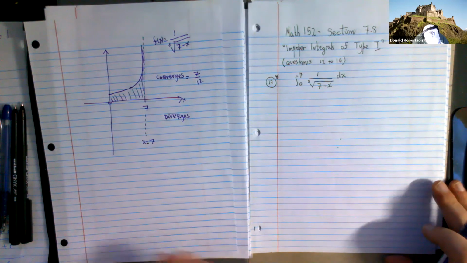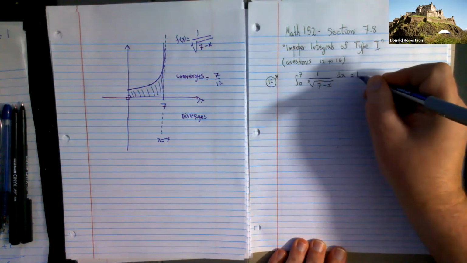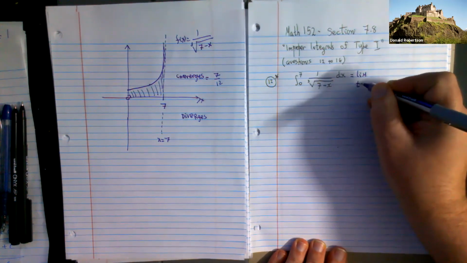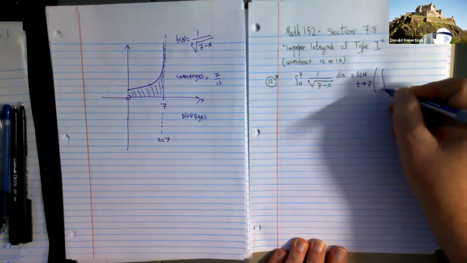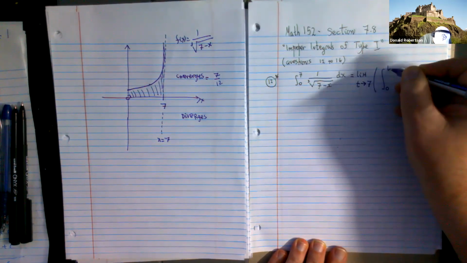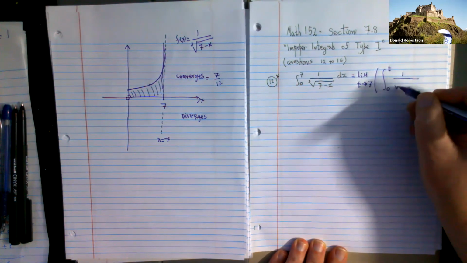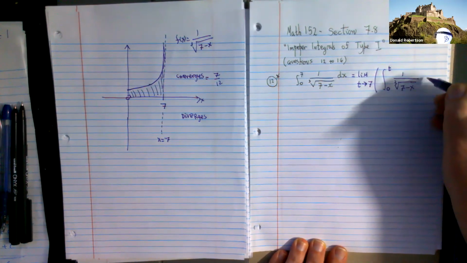And the technique that we're going to do is very similar to what we did last week. We're going to use limits. So it's going to be the limit as t tends to 7 of the integral from 0 to t, 1 over the cube root of 7 minus x dx.